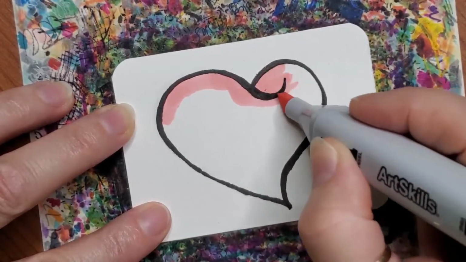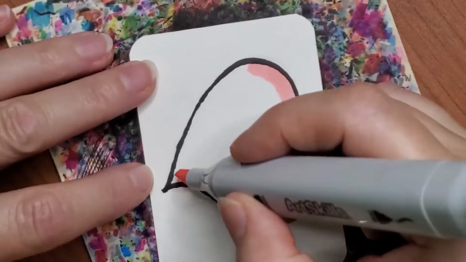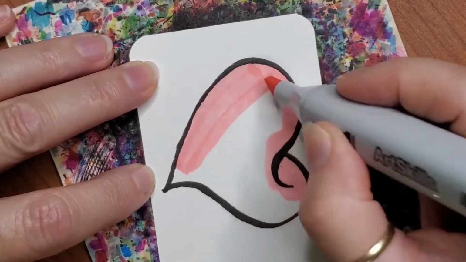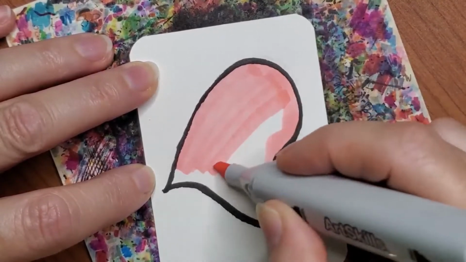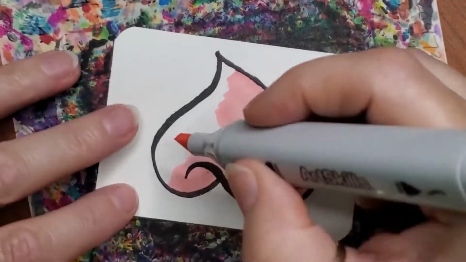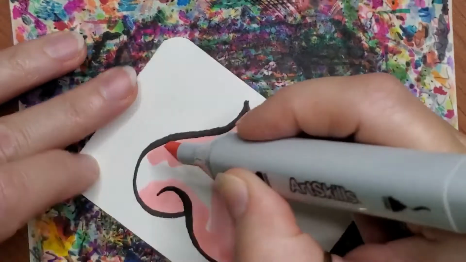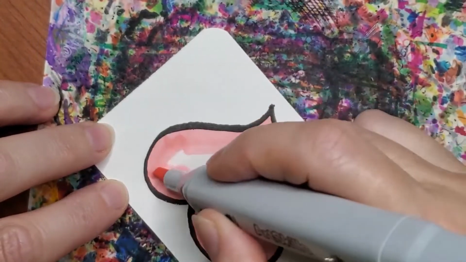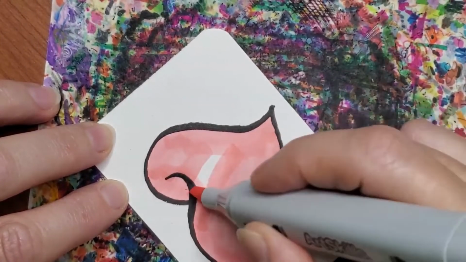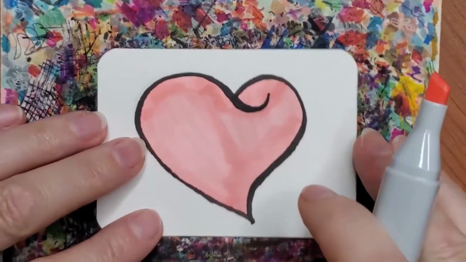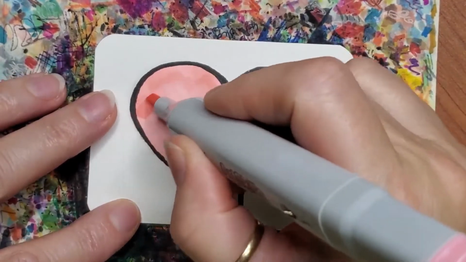I feel like it gives me more flexibility with where I'm putting my darker colors at. And it's just my personal preference of how I like to work. You could also start with your darker colors first, if that's your preference. It's up to you. You'll have to just kind of play around with it.